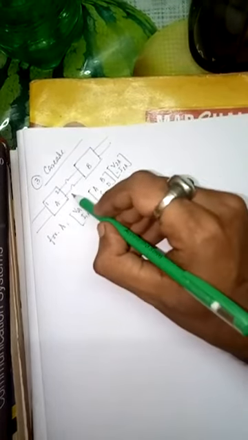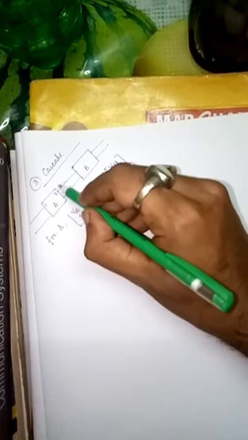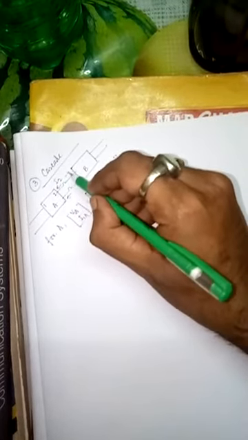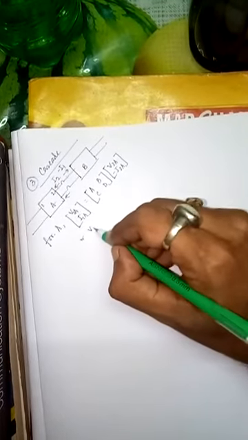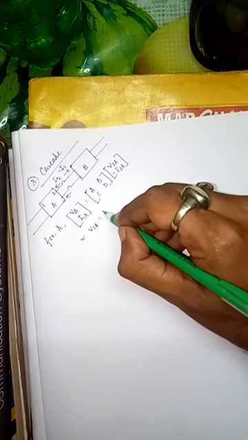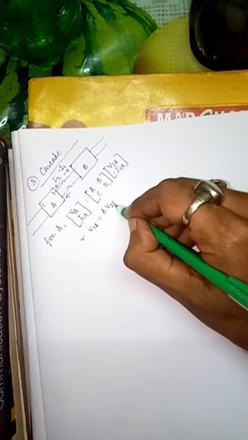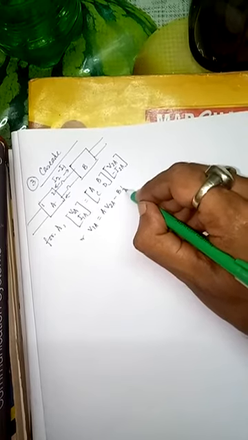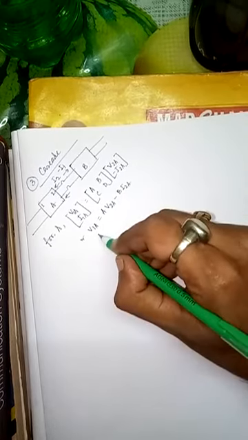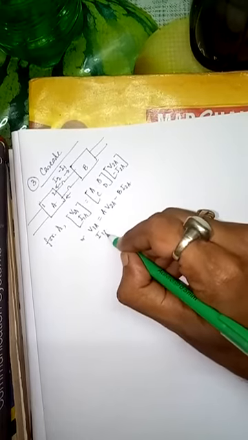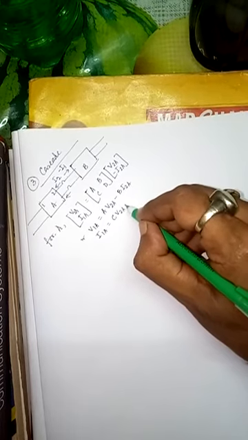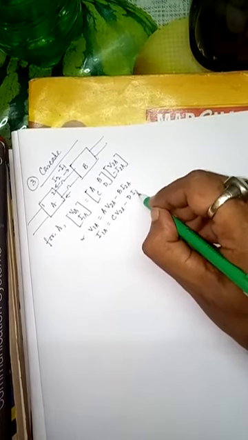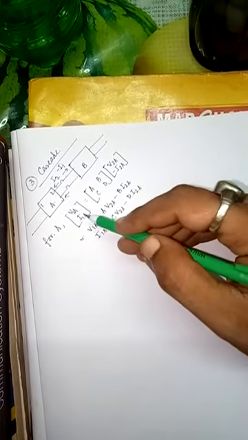Actually that I2 is flowing in this way, so I1 is flowing in the reverse way, so I2 equals minus I1, we have to put it. So finally for this circuit, the output is V1A equals A V2A minus B I2A. What is I1A equals C V2A minus D I2A. That is the case of this.